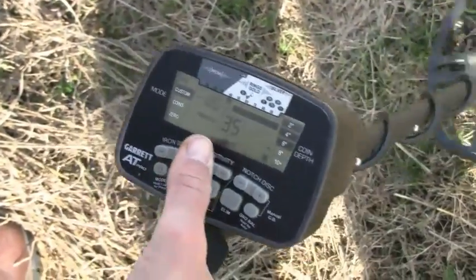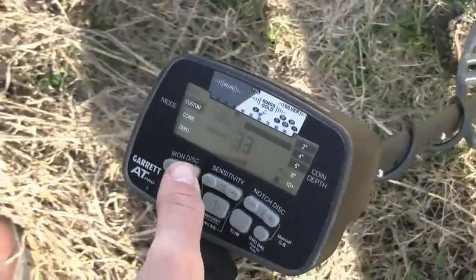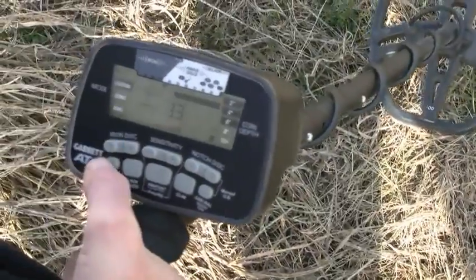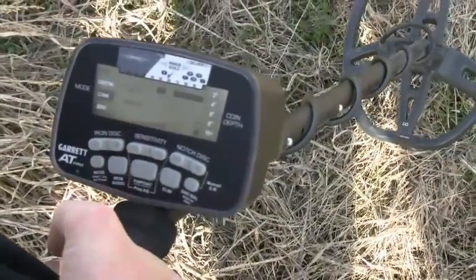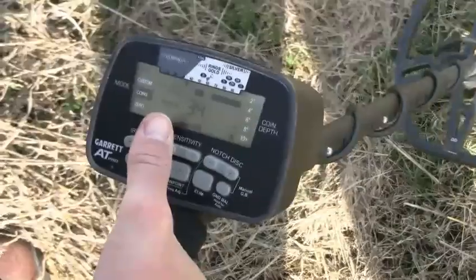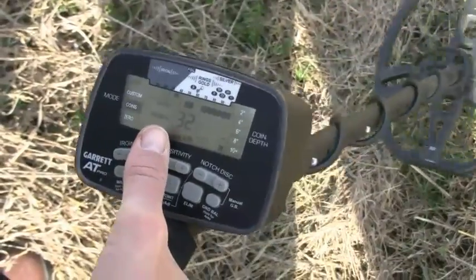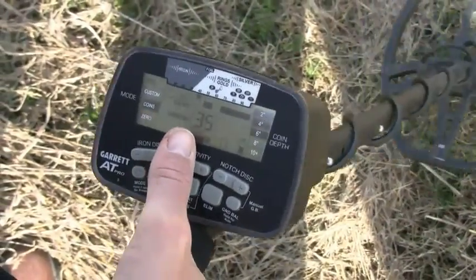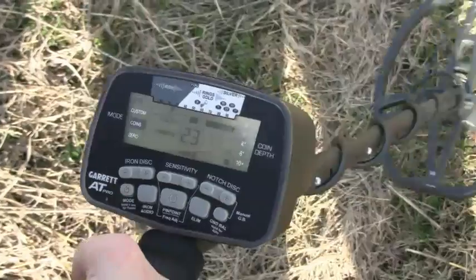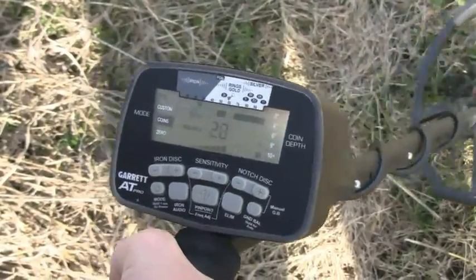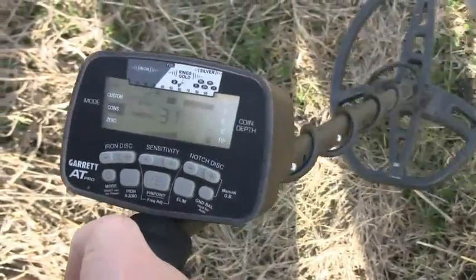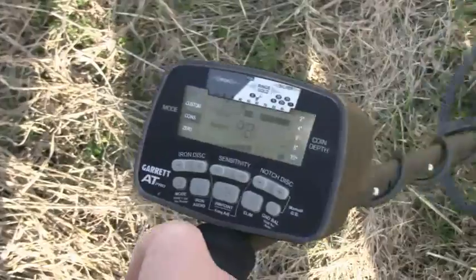Now, all targets are going to be reported and shown on this. If I've gone into a coins mode where I've got a lot of discrimination set, the upper scale is still going to report that iron. You see the cursor jumping around that piece of iron in the 30, 32, 35. You still see that it's there. It's still reported by the target ID, but it's not audibly reported.